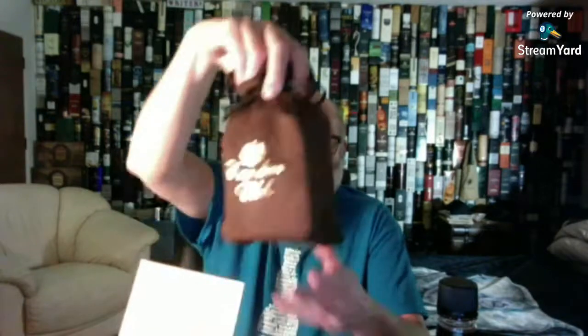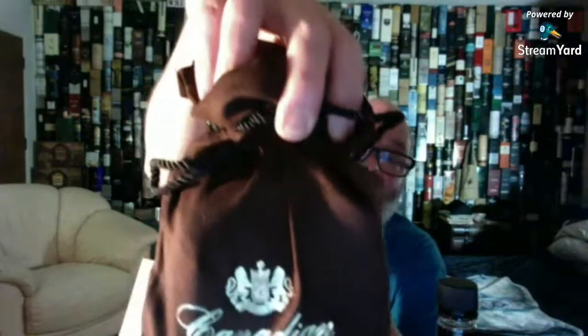And it has a brown or black baggie. And you close the box again, and it seals itself with a magnetic thing. I have not opened this yet, but it's going to happen soon.